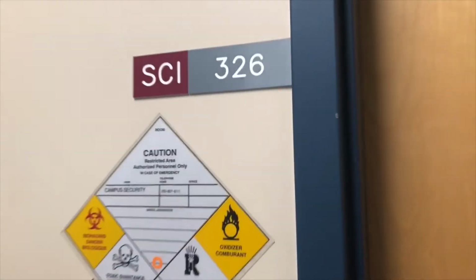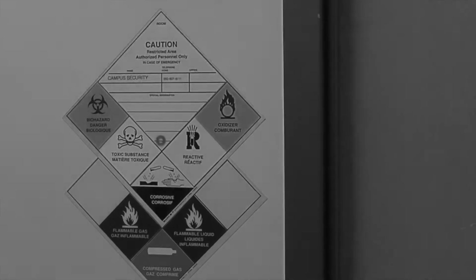Sometime between 10 to 11:30 at night, this is where Dr. Plunkett has been murdered. Science 326, the crime scene. Dr. Plunkett was a well-respected professor at UBCO. Unfortunately, with such notoriety came enemies.